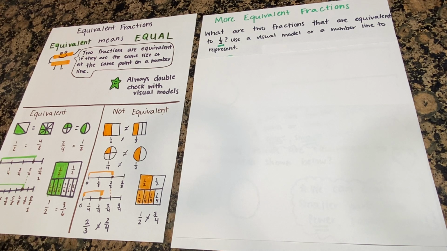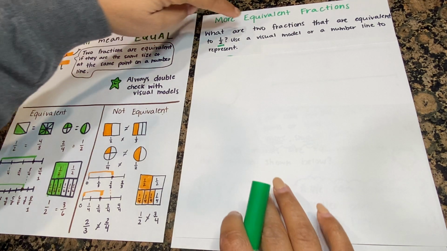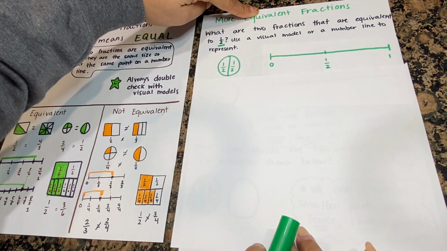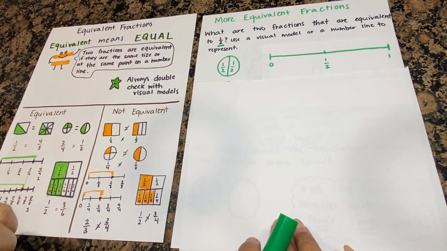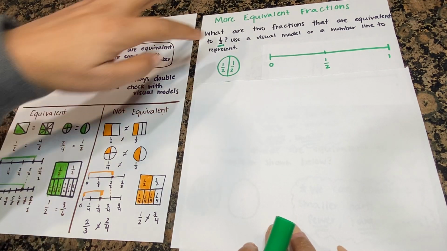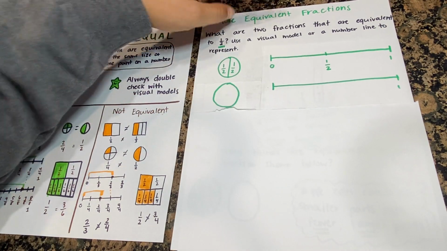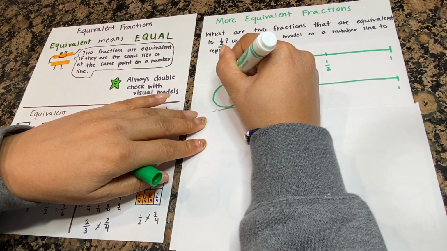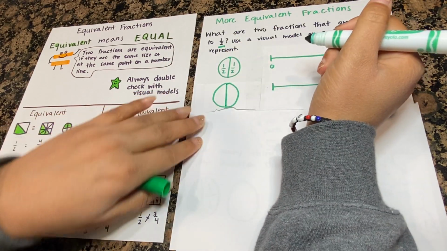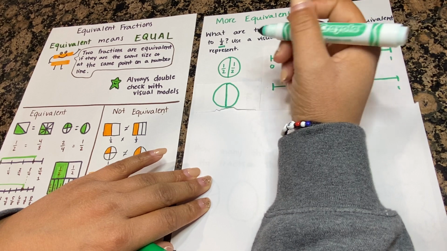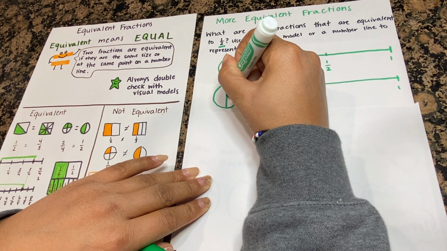How did you solve this problem? Say it out loud. That's right. We knew that we had halves in this problem. So the first thing that we did was we took our halves and we partitioned them in half again to create fourths.